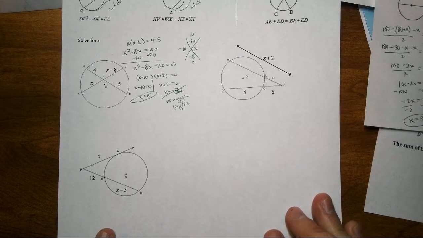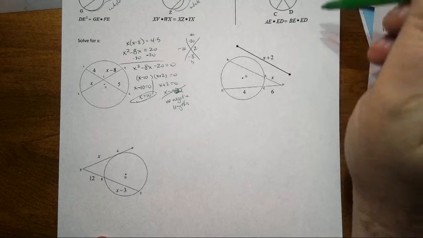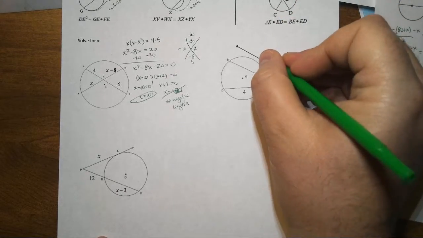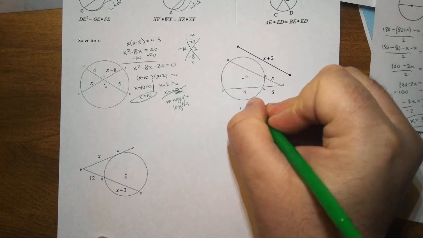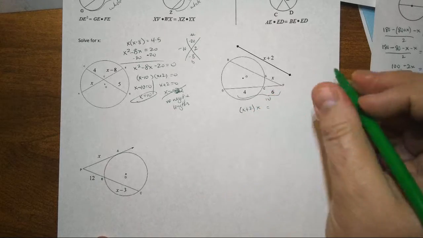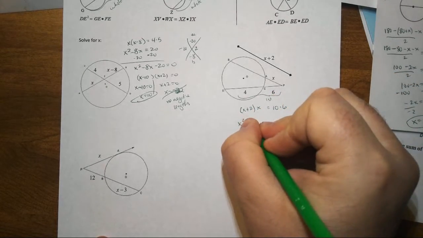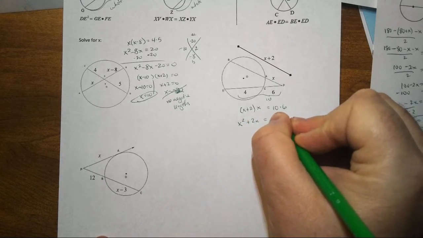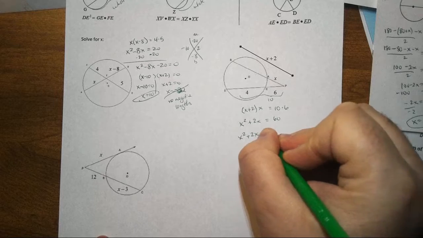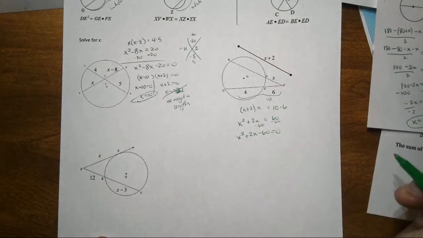All right, on to number 2 here. So remember, outside is different for the angles. Here we're doing the whole times the outside piece. Okay, so the whole is x plus 2. The outside is x. The whole here is going to be 10. And then the outside piece is 6. So this is just going to be x squared plus 2x is equal to 60. We will move the 60 to the other side, and then we're going to look to factor.